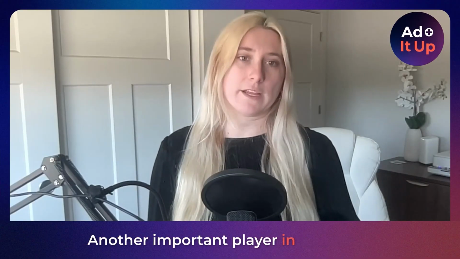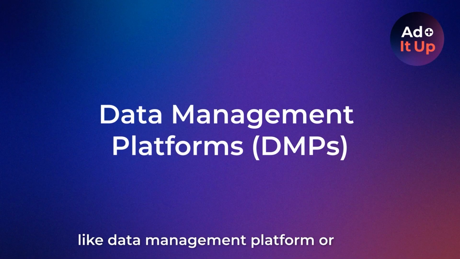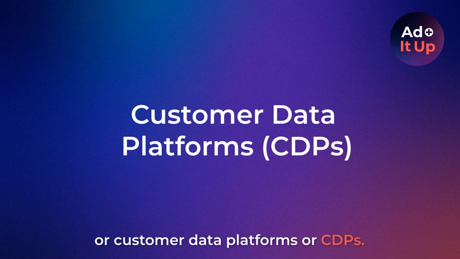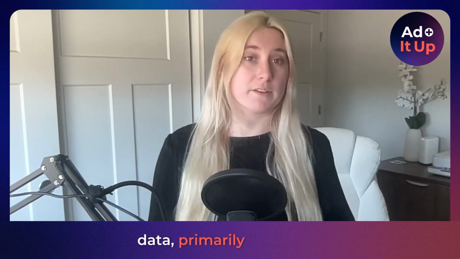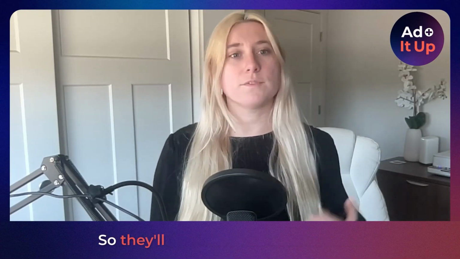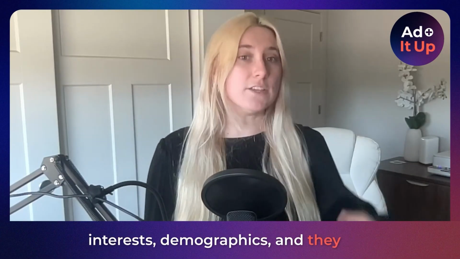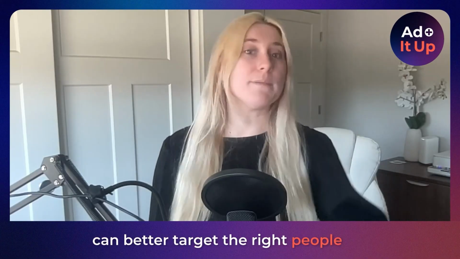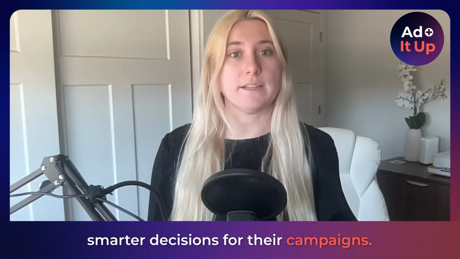Another important player in the space are data platforms. They have a few different names, like Data Management Platforms, or DMPs, or Customer Data Platforms, or CDPs. These platforms collect and organize data, primarily user data. So they'll track things like behavior, interests, and demographics, and they use that data so that advertisers can better target the right people for their ads, which ultimately just helps them make smarter decisions for their campaigns.